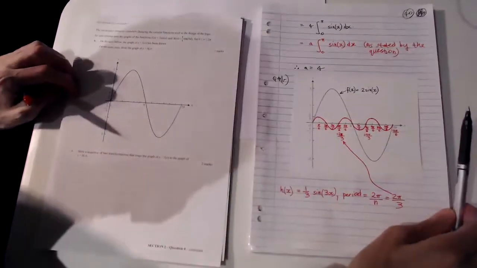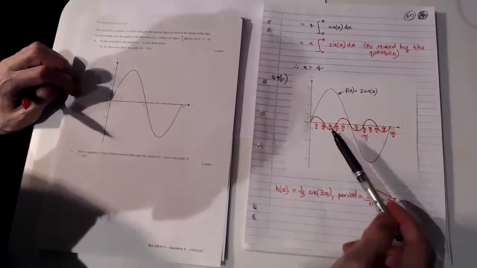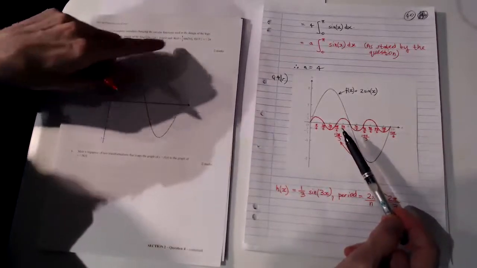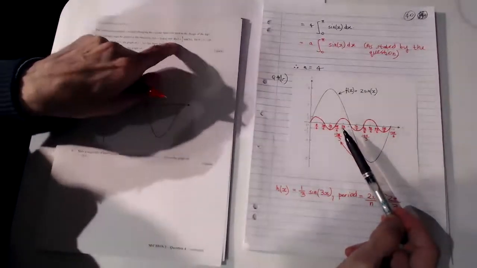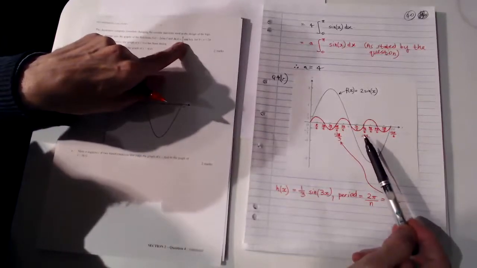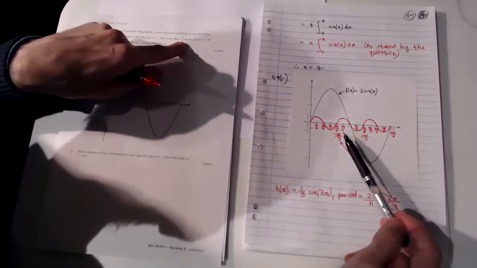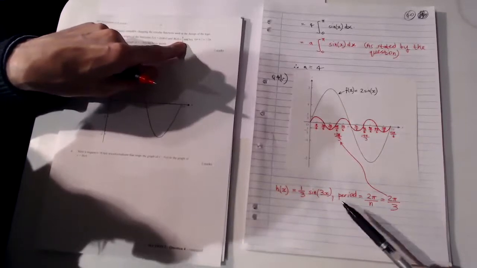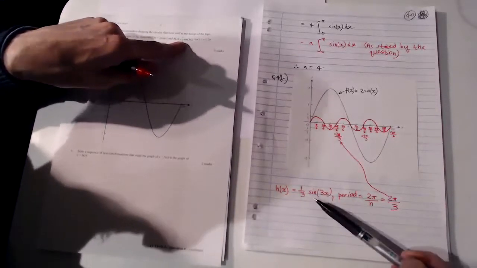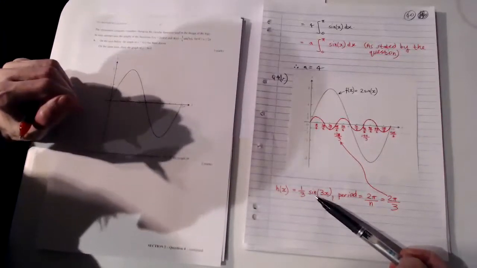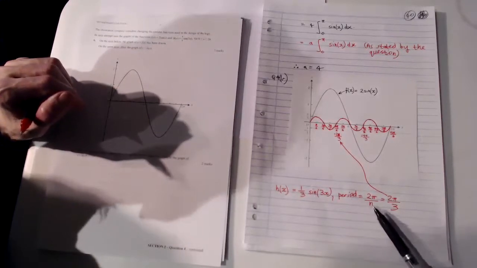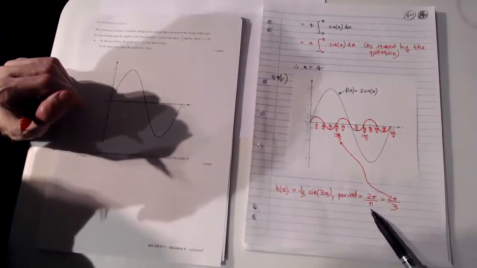Okay, well, they want us to draw the graph of h(x) equal to 1/3 sine 3x. I did that in red here. Now, please note, as you should know, for sine curves and cos curves, the period is 2 pi on n.